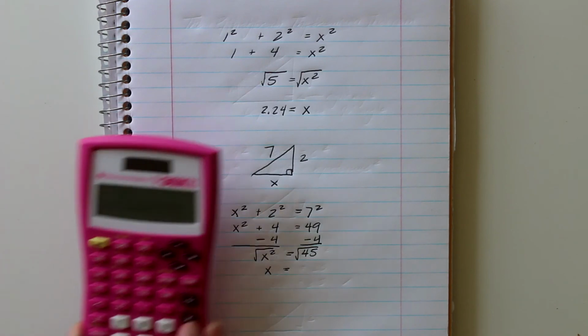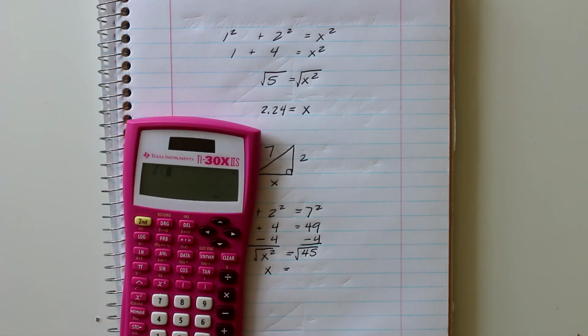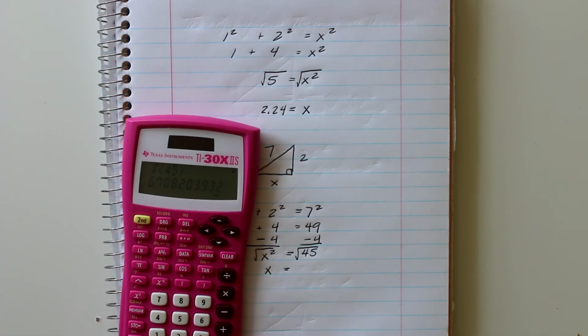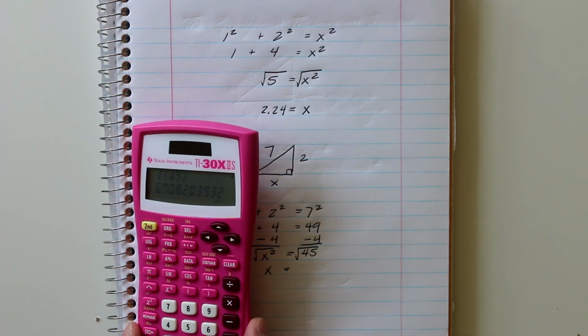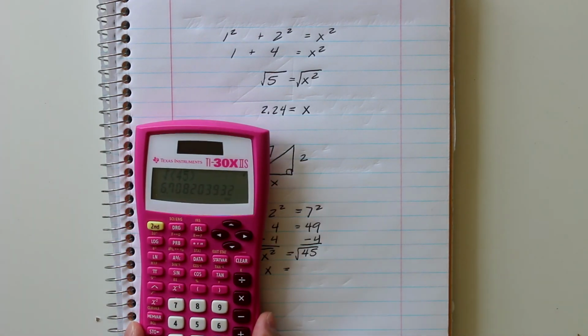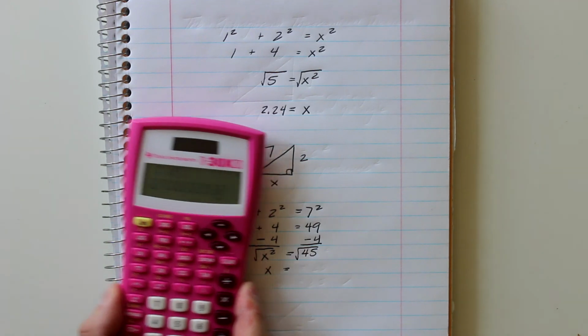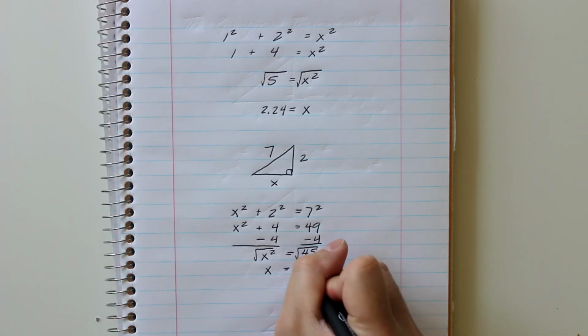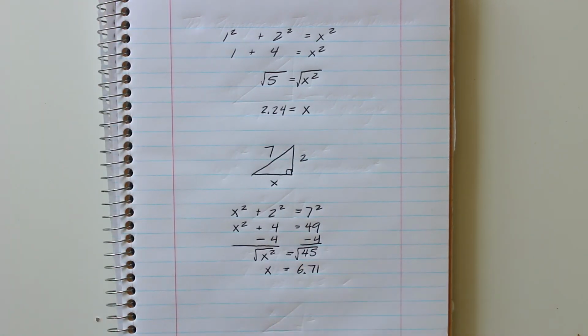Okay, let's see here. Square root of 45 is 6.70820392. So I'll go ahead and round it up to 6.71. And that would be my answer.